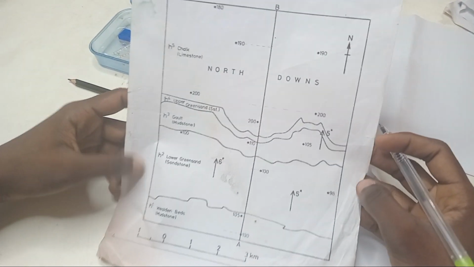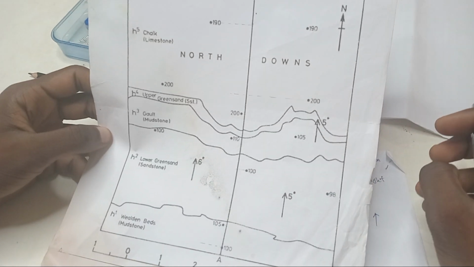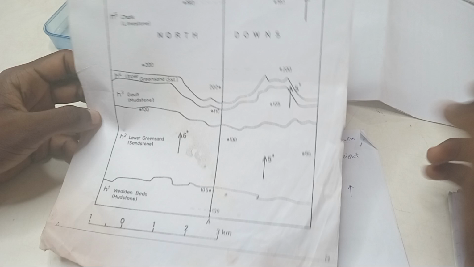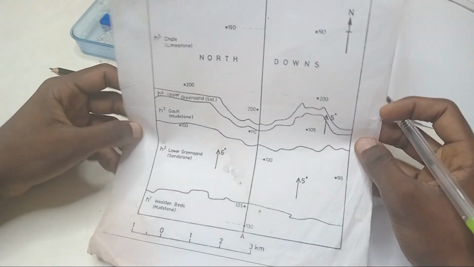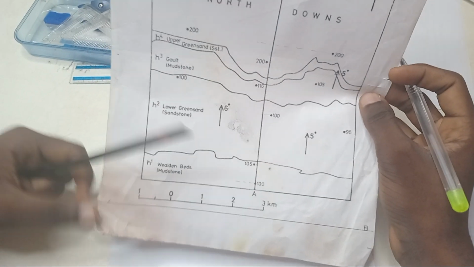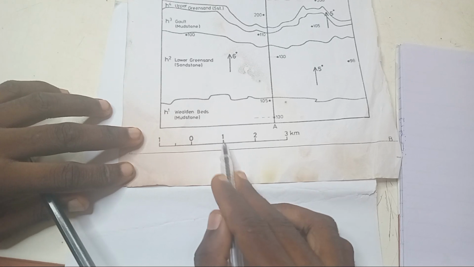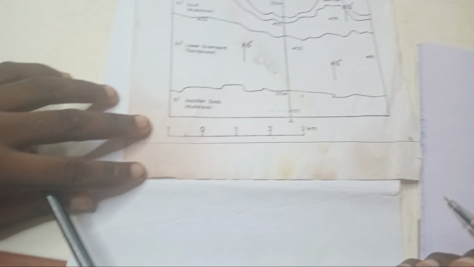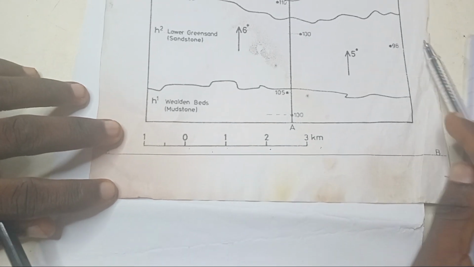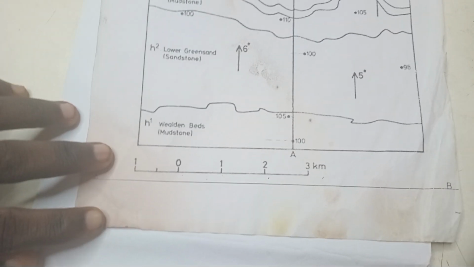For drawing your cross section of any map, the first thing is that you must use the scale given to you. You might be told to use any scale, but for formality, you must use the scale given to you. In this map, you can see this region with 0, 1, 2, 3 kilometers. You are going to use these as your scale. Each of these shows a kilometer. From here to here is just 1 kilometer.